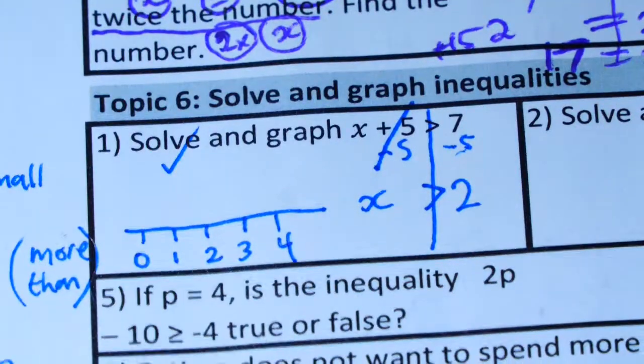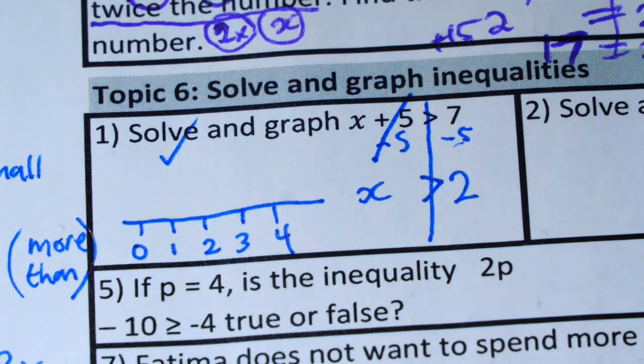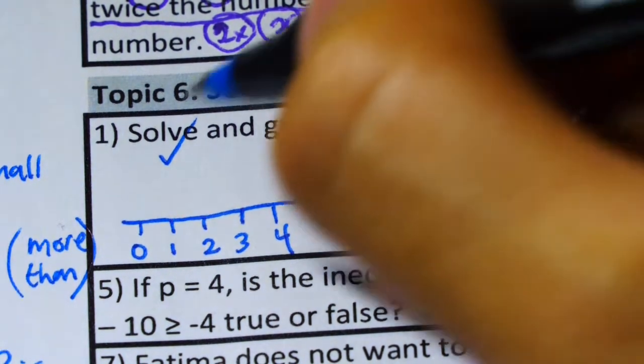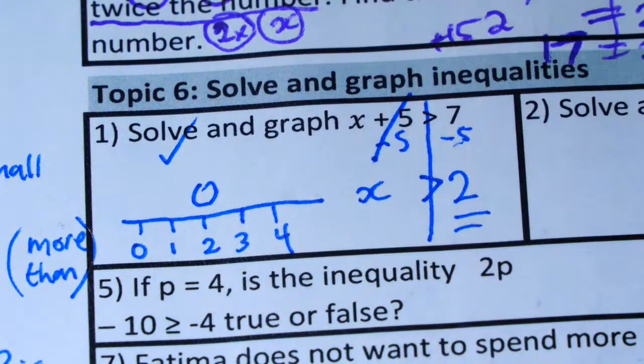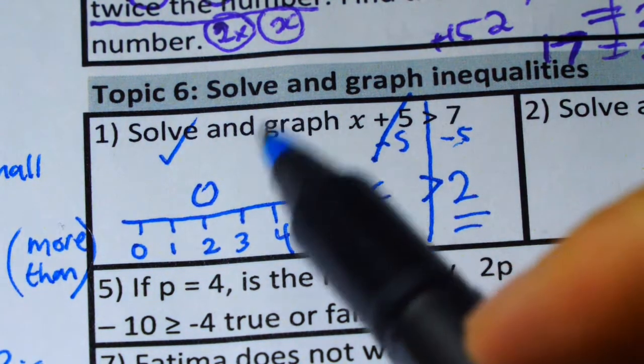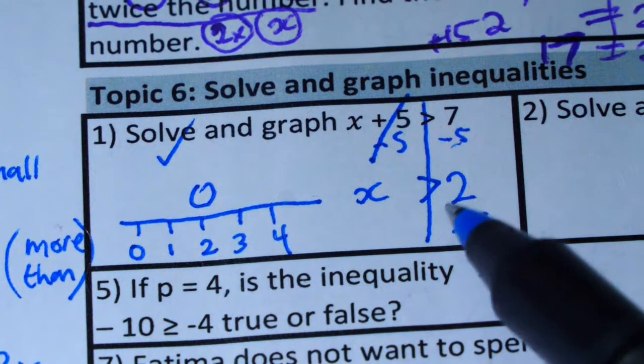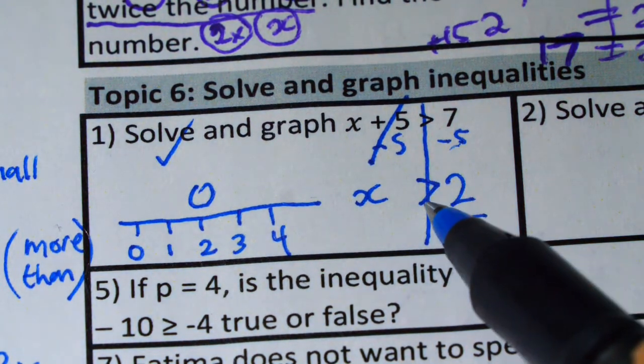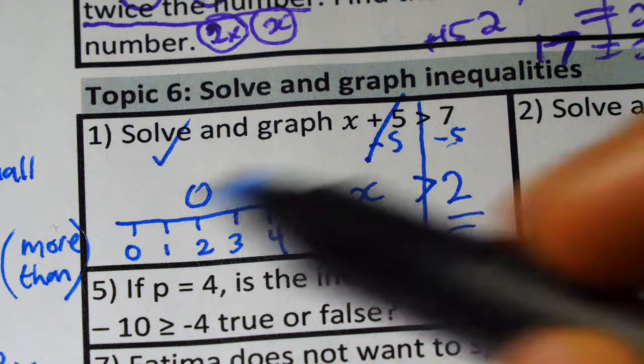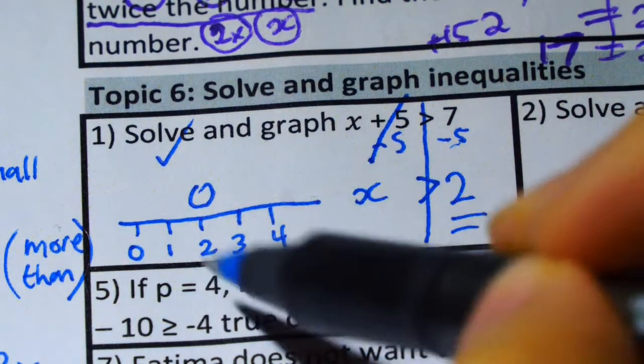First we have to draw a circle above 2, because 2 is our answer. We draw a circle here. Now we have to draw an arrow going this way or this way. Well, this means x is more than 2. So the numbers that are more than 2 are on this side.